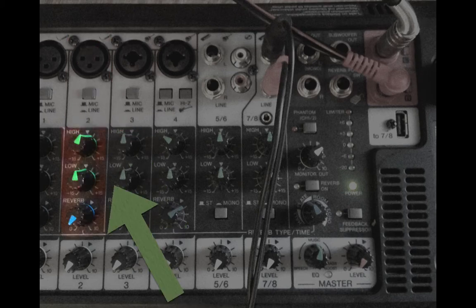The green arrow here is highlighting the high, the low, and the reverb dials on the sound desk. The high will either increase or decrease the higher end sound of a track or a voice. The low dial will either increase or decrease the lower elements of a track or a voice. For example, you're playing a dance track, you want to increase the bass beat in that track, you would therefore increase the low dial towards the +15 mark.